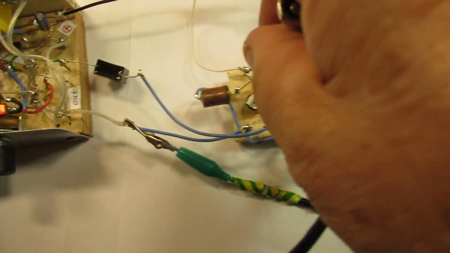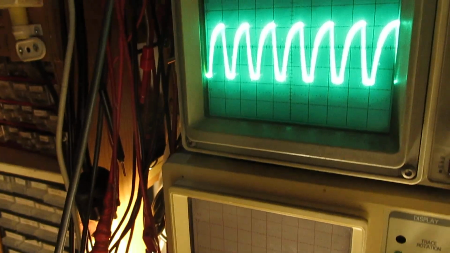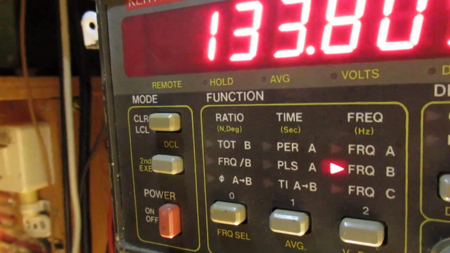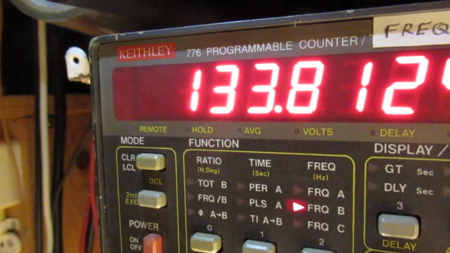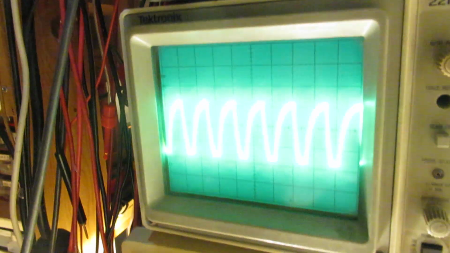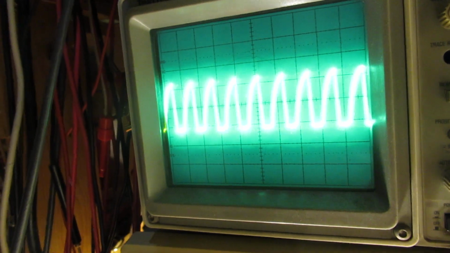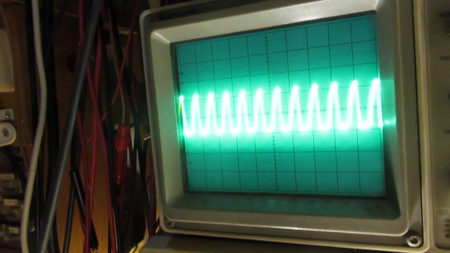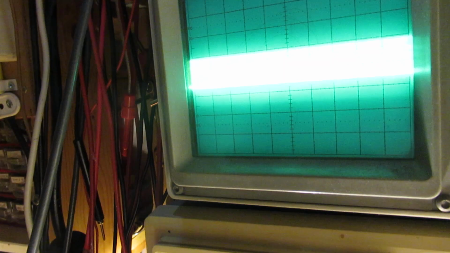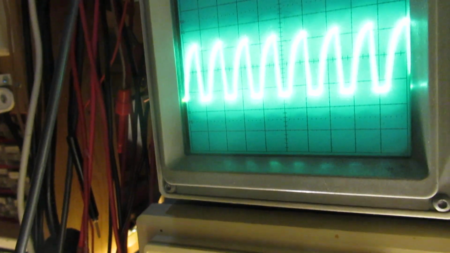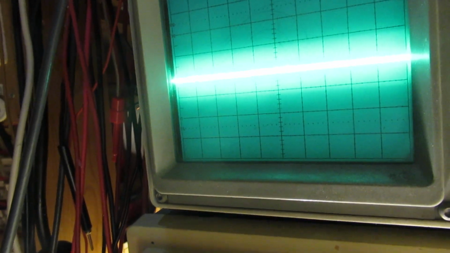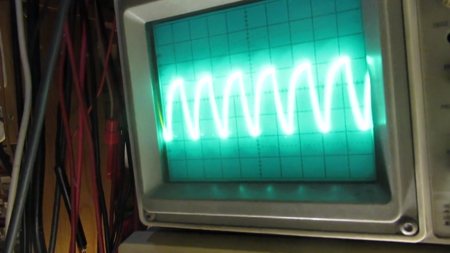Here I'm doing that now. Let's see what happens. We are on 130 kilohertz. This is the waveform, and now I change that potentiometer. You can surely see here what happens. The waveform changes completely.